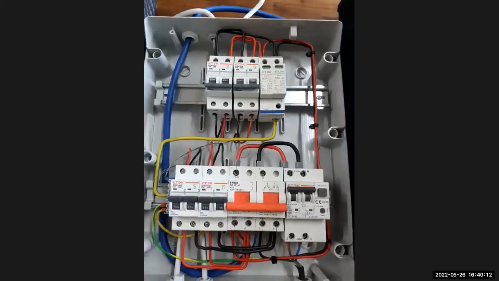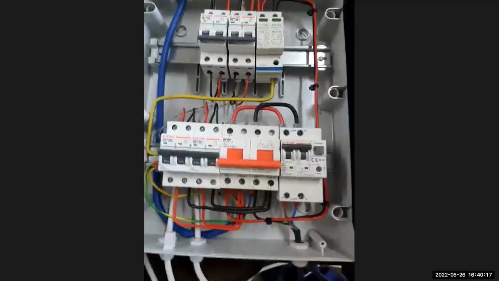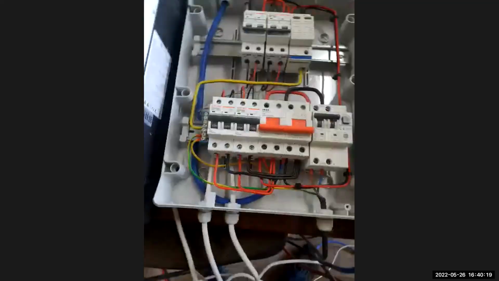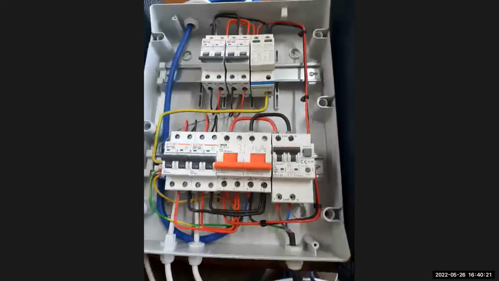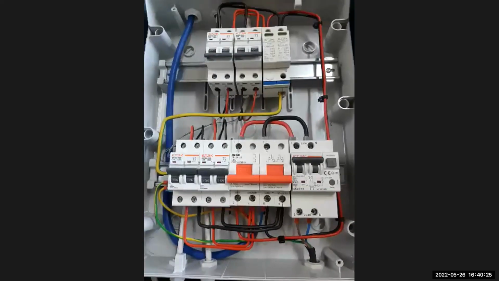Okay, then I see the only other question is the earth neutral bonding. So the earth neutral bonding is something that you still have to do. So earth neutral bonding is something that you'll have to do yourself. The inverters don't do it automatically.